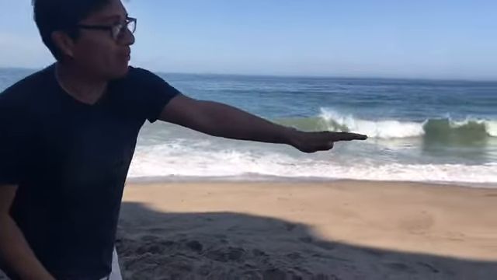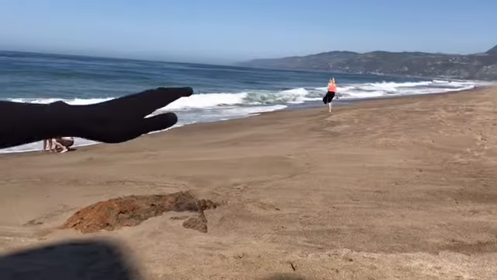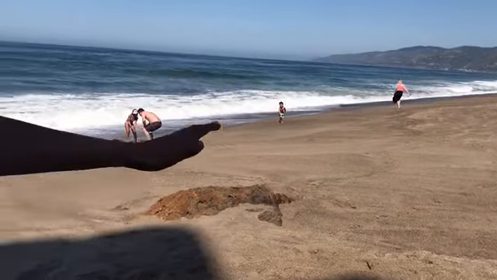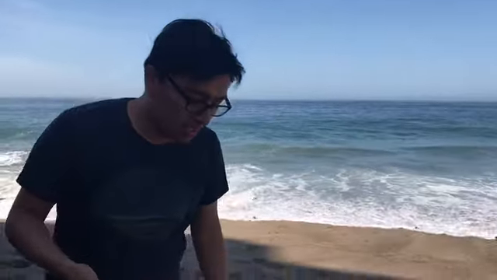There's some huge slopes. To my left, you can see there's a slope going down. This is proof that there is beach erosion. Okay, anyways, so soft sand stabilization is the process of bringing sand to the beaches.